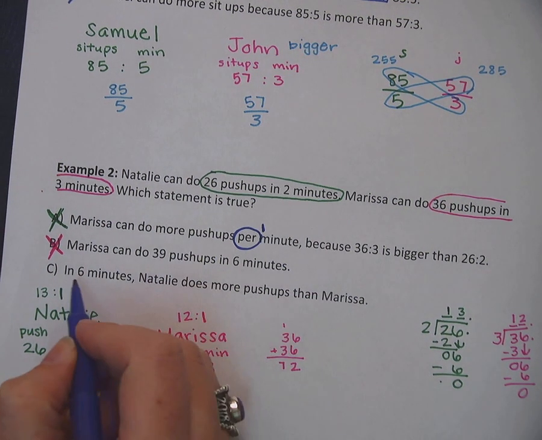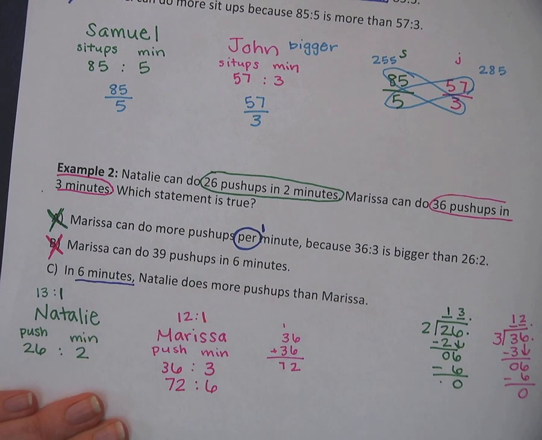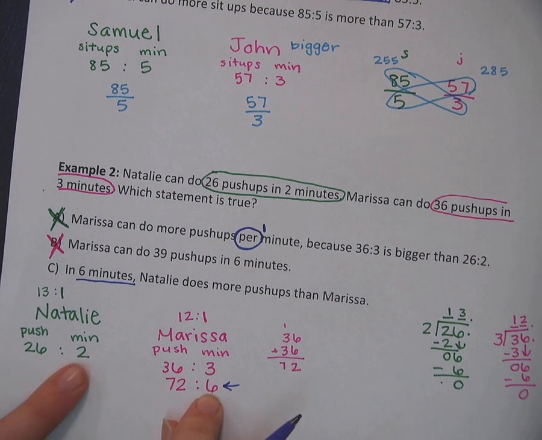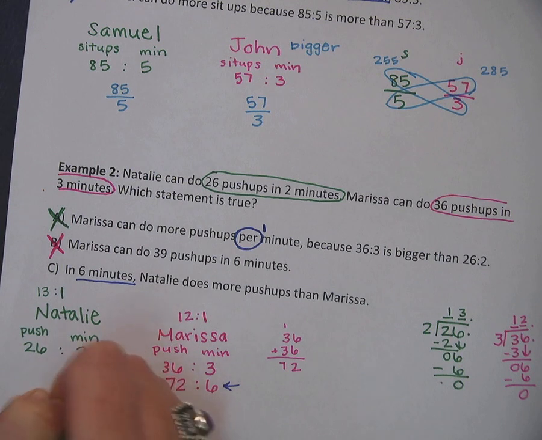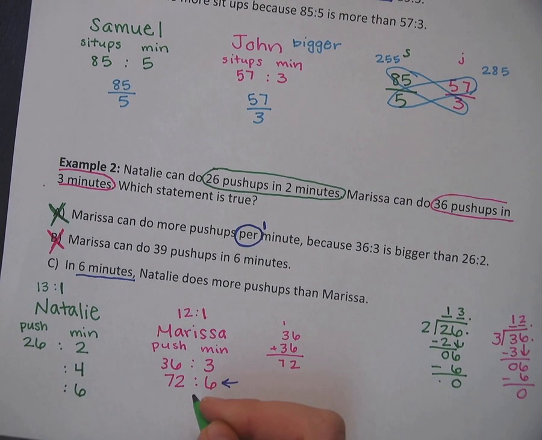In 6 minutes, so I need 6 minutes, again, Natalie does more push-ups than Marissa. So we already have 6 minutes here for Marissa, but Natalie we don't have 6 minutes on. So we need to skip count all the way to 6. So I would go 2, 4, 6. Now I can fill in my pieces on this side.